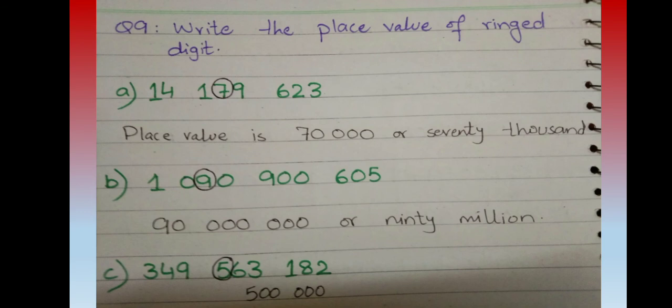Similarly, in the B part we have 9 encircled and there are 7 digits on its right side, so we will read it as 90 million and we have to place 7 zeros on its right side. Similarly, in C part there is 5 encircled and 5 digits on its right side, so we will place 5 zeros on its right side and we get its place value.